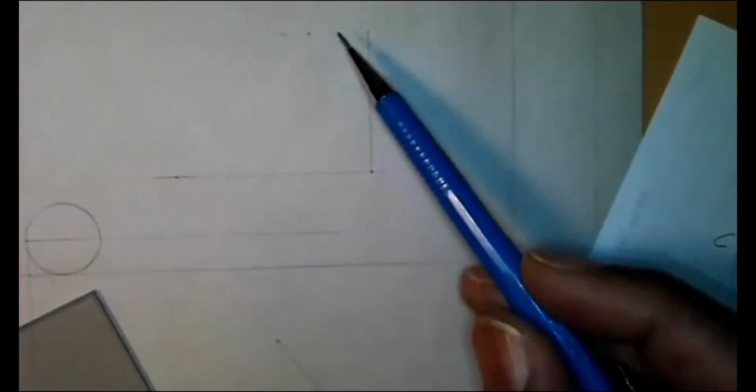So when we look at our setup drawing, here we have our existing arc, and this is our straight line, right?